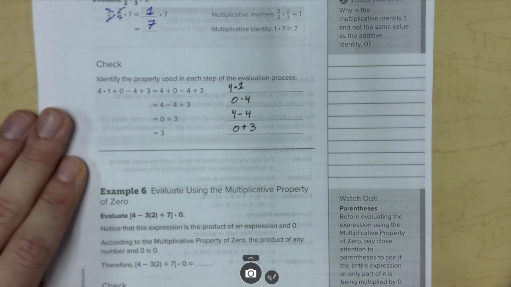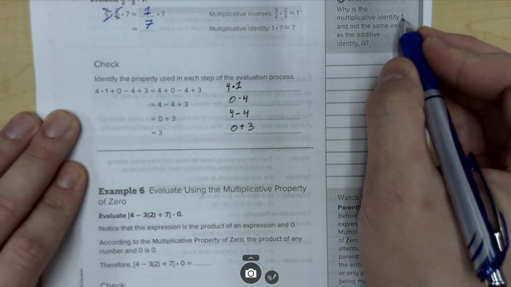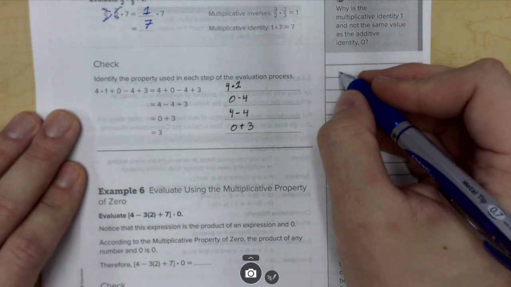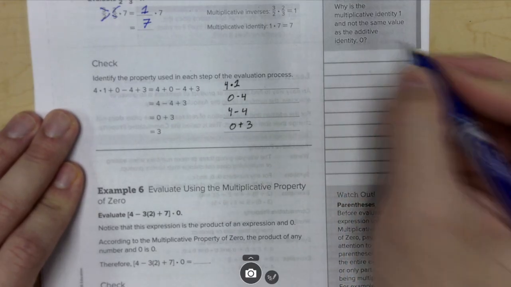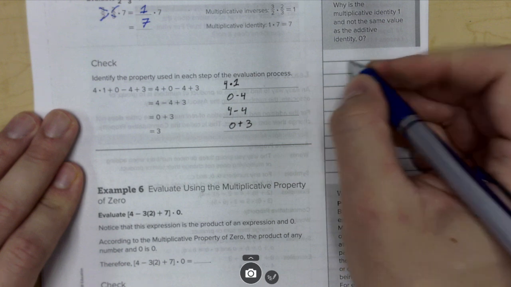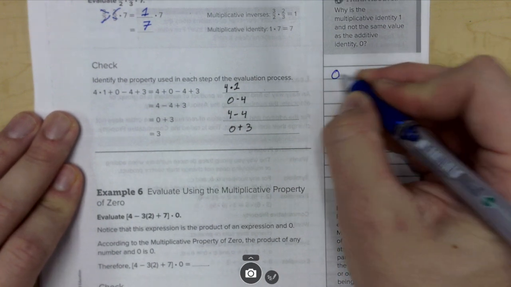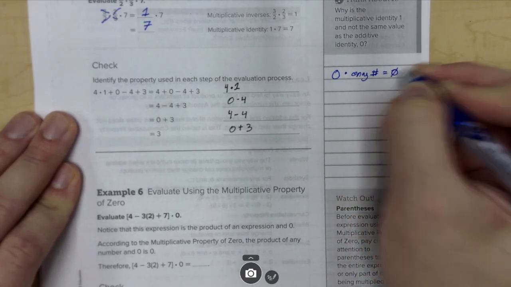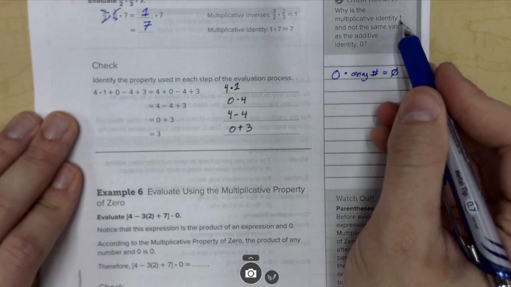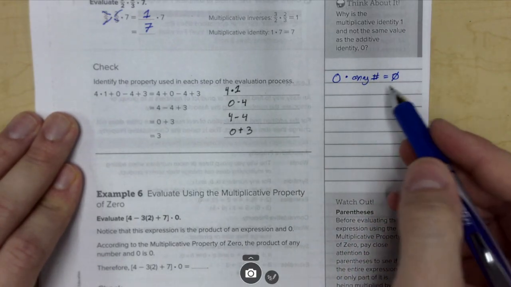What is the multiplicative identity? Why is the multiplicative identity 1 and not the same as the additive? So for multiplying, identity is the base number we get to. So for multiplication, it's 1. It can't be 0 because 0 destroys everything in multiplication. Zero times any number equals 0. That's why the identity needs to be 1, because 1 times anything is itself. 0 times anything is always 0.